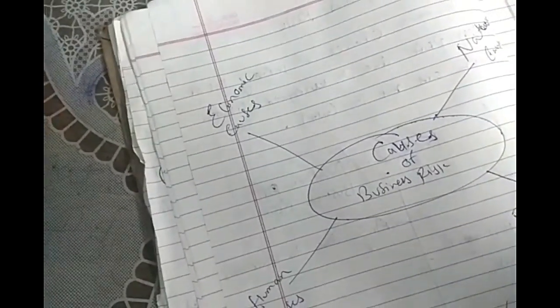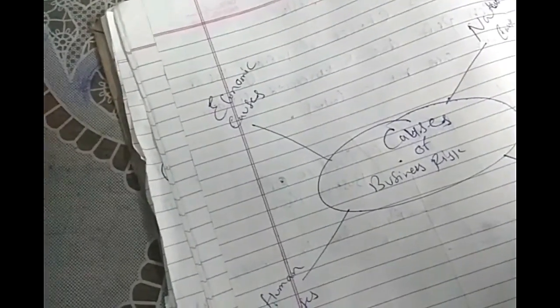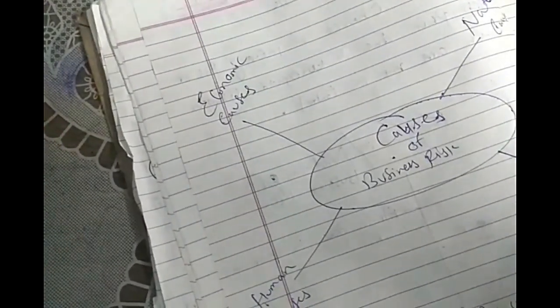Economic cause: there is a chance of loss due to economic cause because that is related to the changing market condition. Suppose there is a price fluctuation in the market, a change in taste and preference, a change in fashion of the customer, or in the demand of the customer regarding the product. Even government policy can have a direct impact, and these economic causes affect the business very largely and incur a heavy loss.